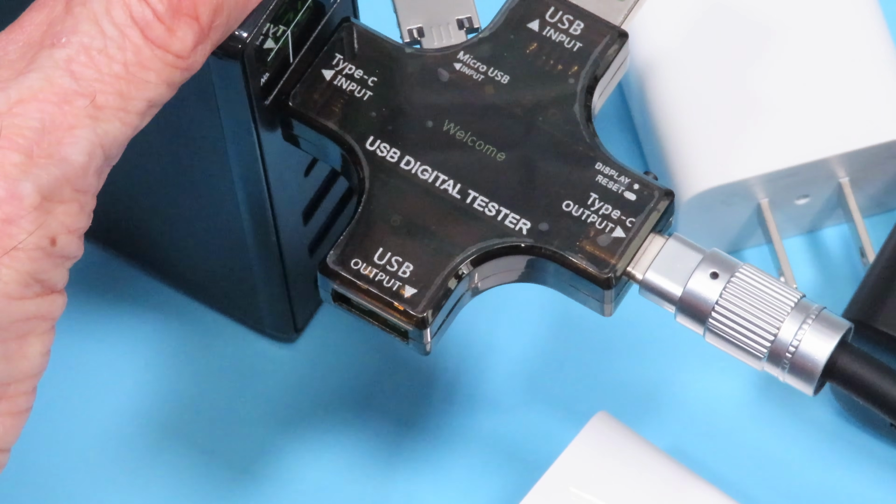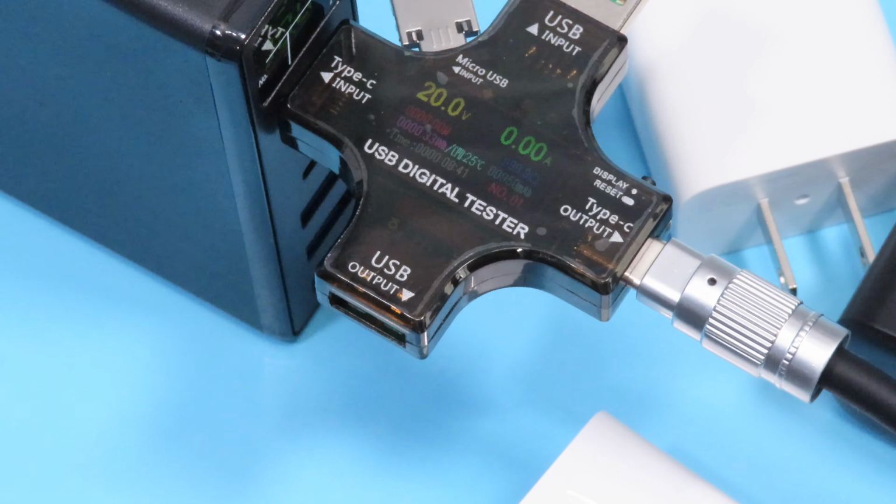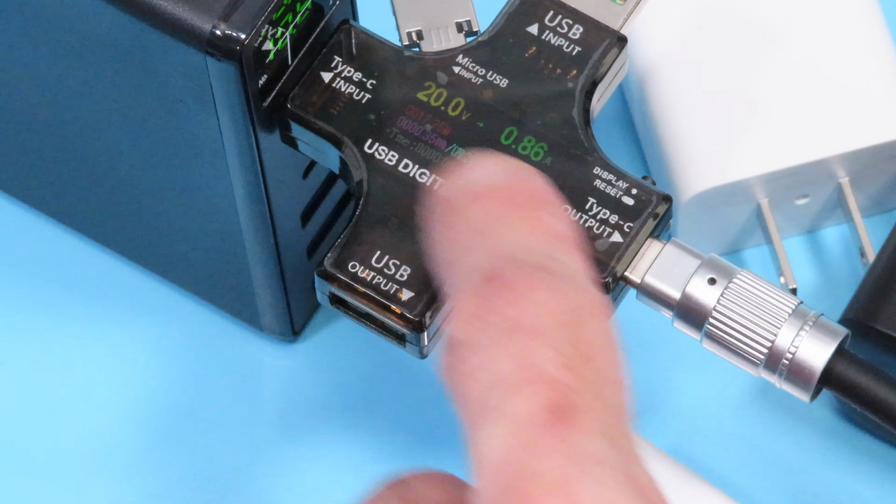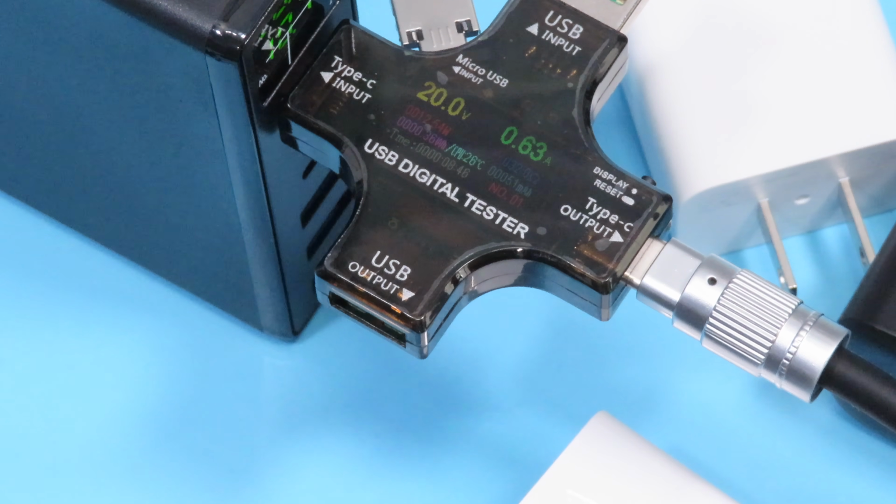So let's just plug this in and turn my supply on again. And as you can see, I also get a display over here now. And so that's really good to know, especially when you're experimenting with USB PD power supplies, which is what we're going to be doing today. So now that we know everything there is to know about USB PD, it's time to start working with it.